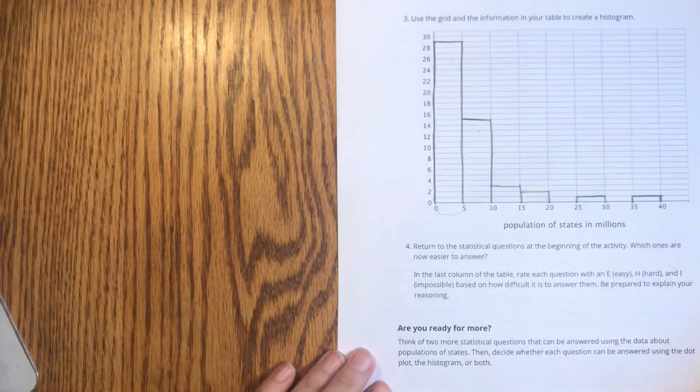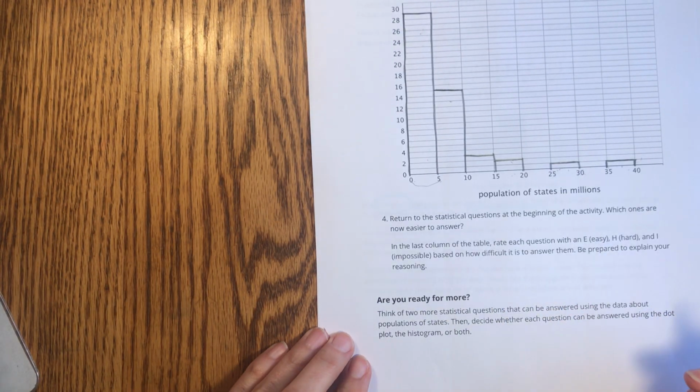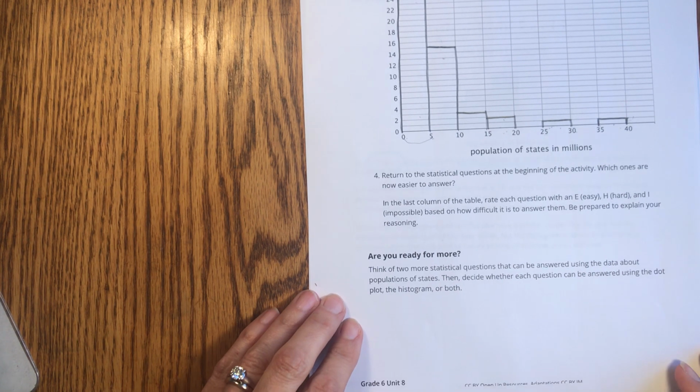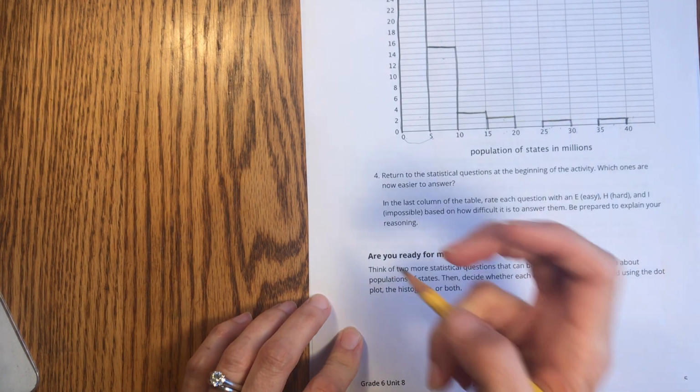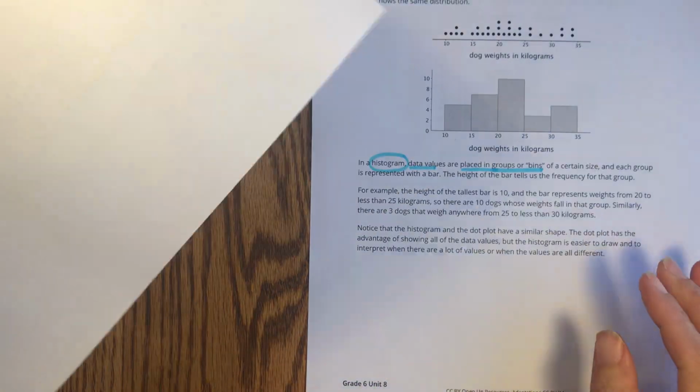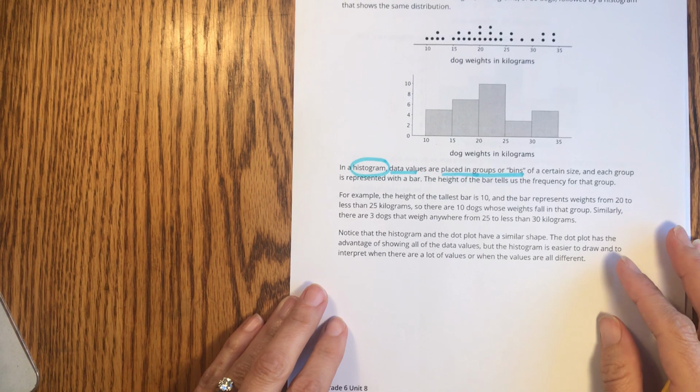Okay, so let's go on. It says for the Are You Ready for More part, it talks about two statistical questions that can be answered using the data and deciding whether the question can be answered using the dot plot, the histogram, or both. I'm going to have you skip that part unless you really want to do it. Okay? So we're going to move on to summary.